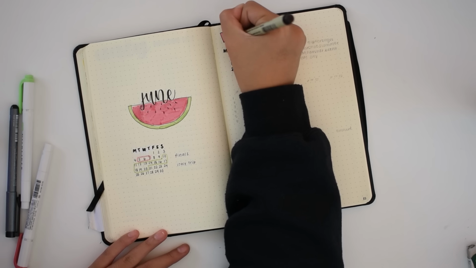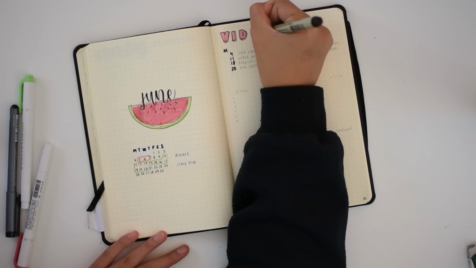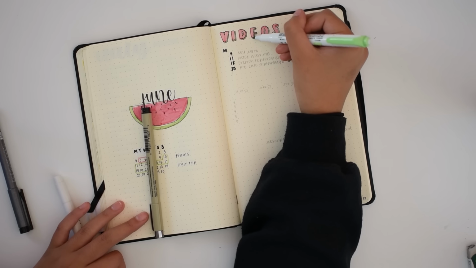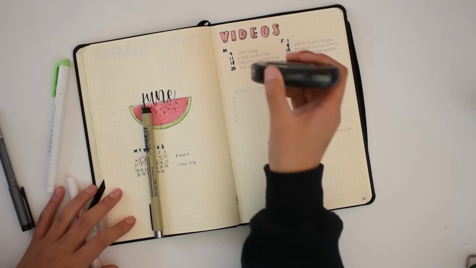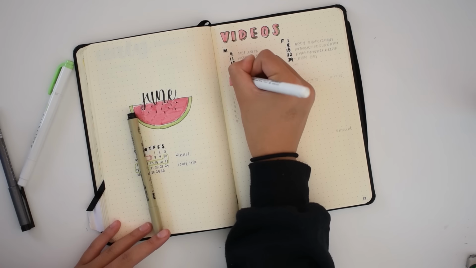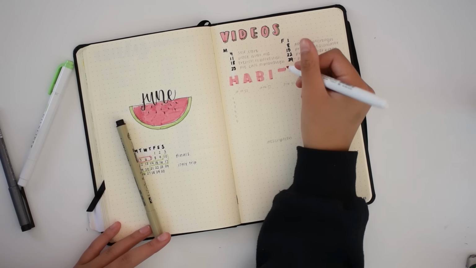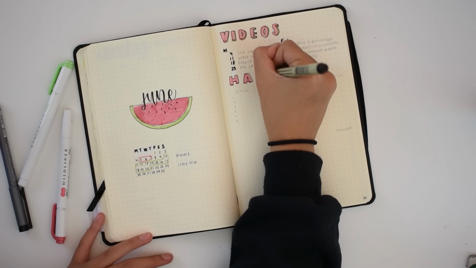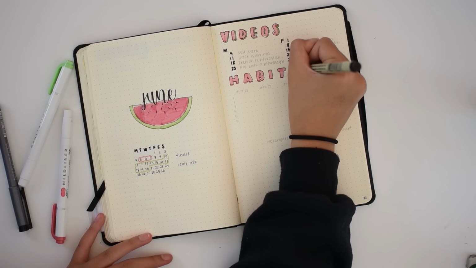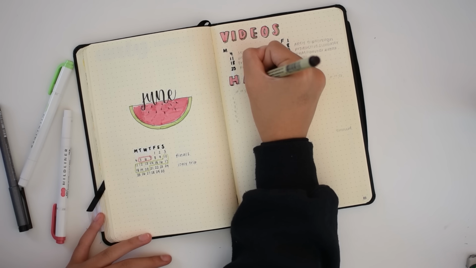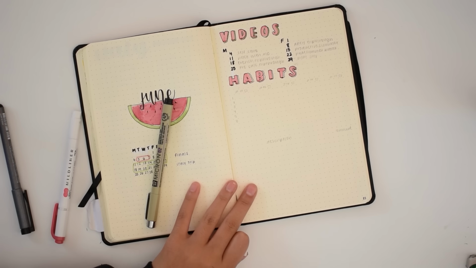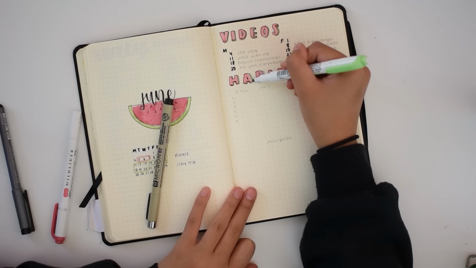I'm setting up my video plan on the right-hand side. I'm doing this block drop shadow title thing. I'm not sure exactly how to explain it, but in my header ideas video, I did a tutorial on how to do block letters with a drop shadow, so you might find that helpful if you want to try to recreate these headers.